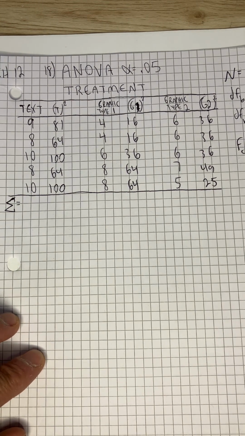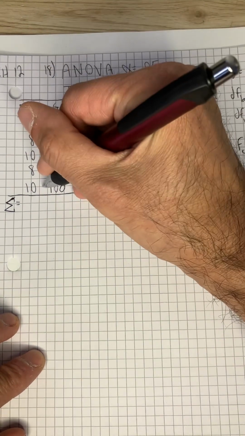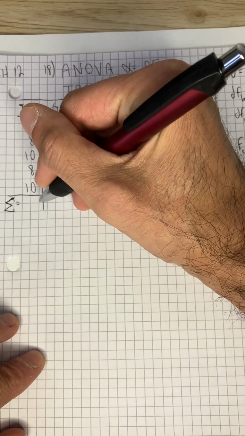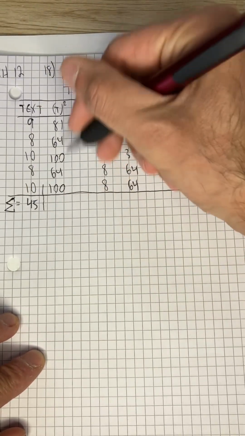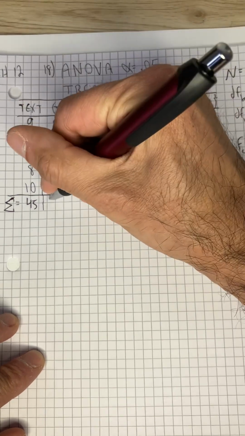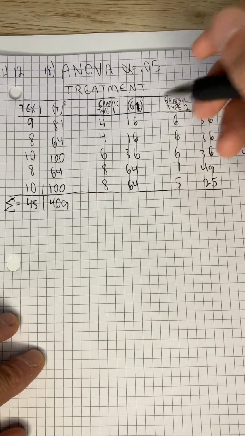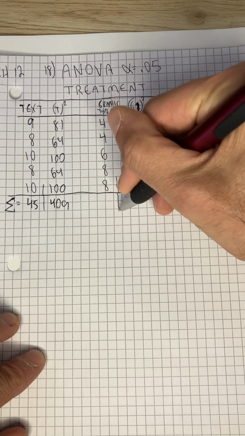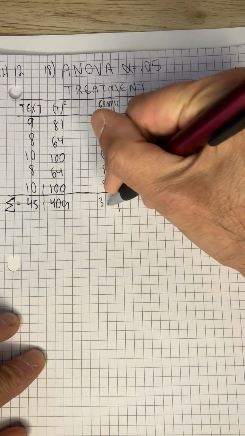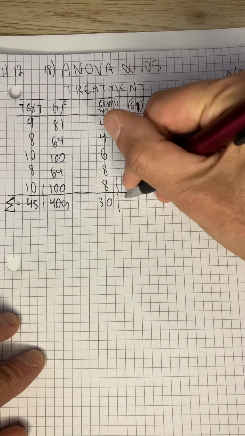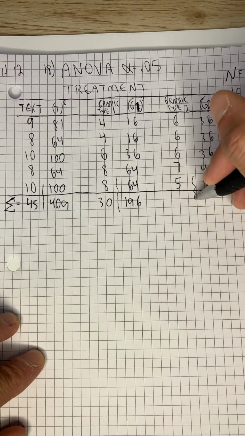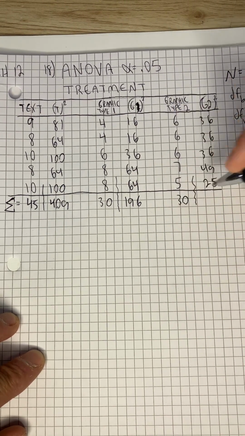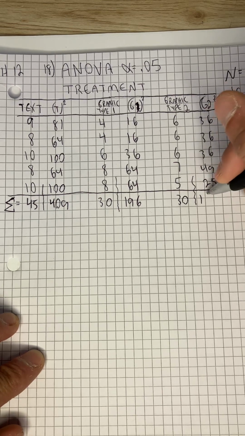So let me make a little division here. This is 45, and I got 409 for this one. This one is 30 and 196. And this one is also 30 and 182.